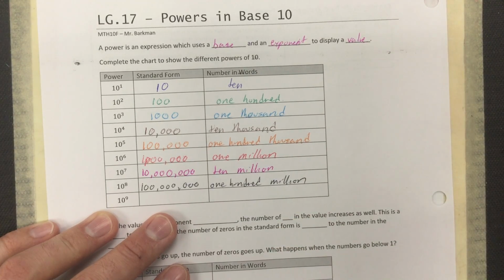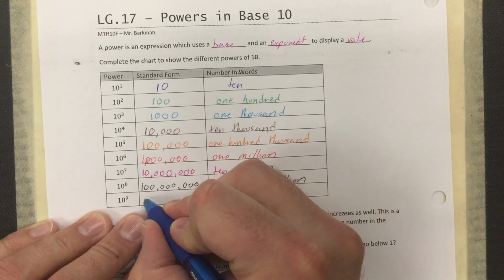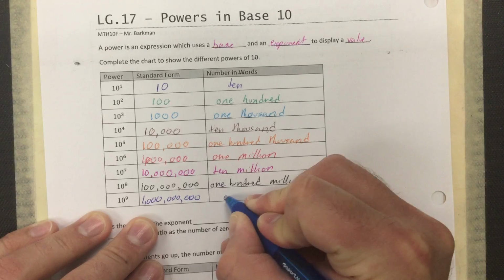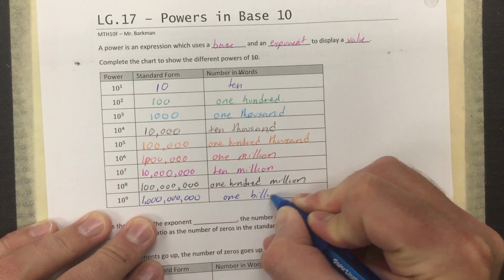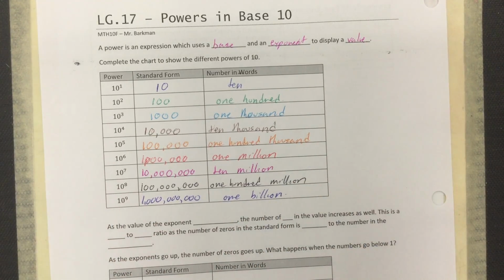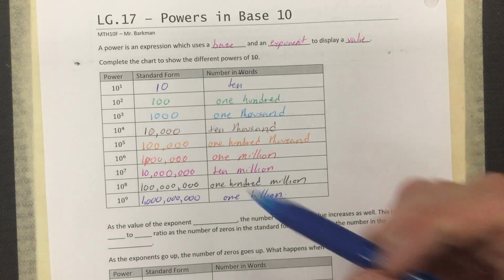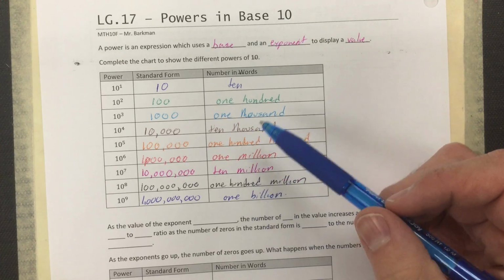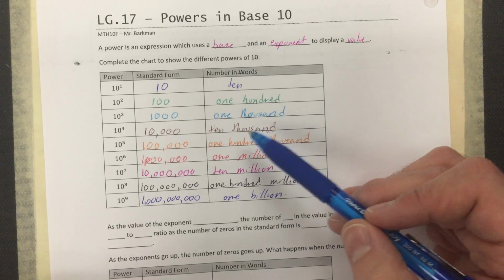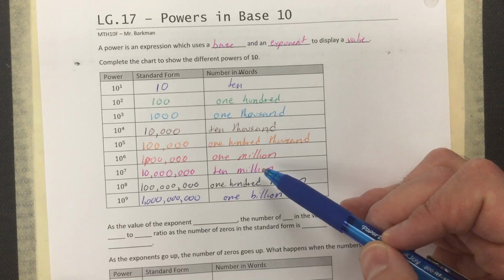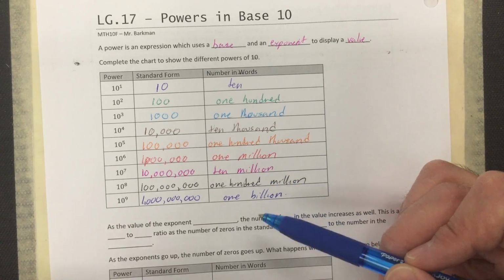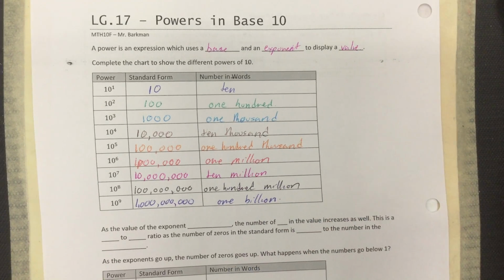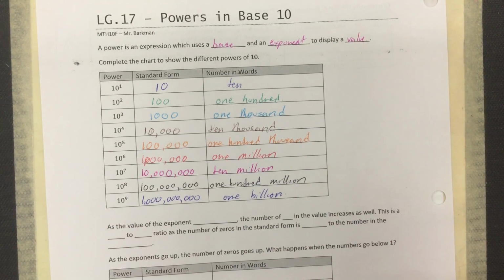And finally, we have 9 zeros, and this is 1 billion. Okay, now we could keep on going forever and ever and just keep adding zeros. Our numbers would get a whole lot bigger. We'd have to add different suffixes at the end. Okay, we have 100,000, and then 10,000, 100,000, million, 10 million, 100 million, billion, 10 billion, 100 billion, and so on and so forth. We're just going to keep adding on those suffixes there.